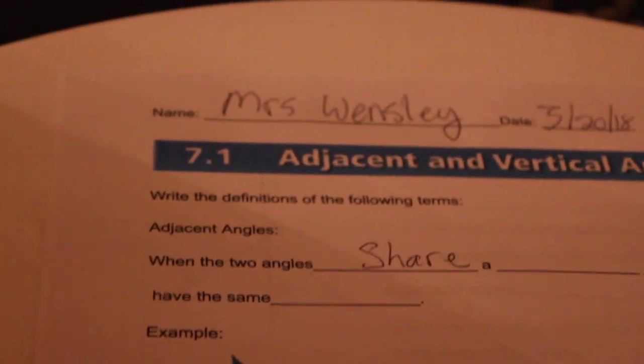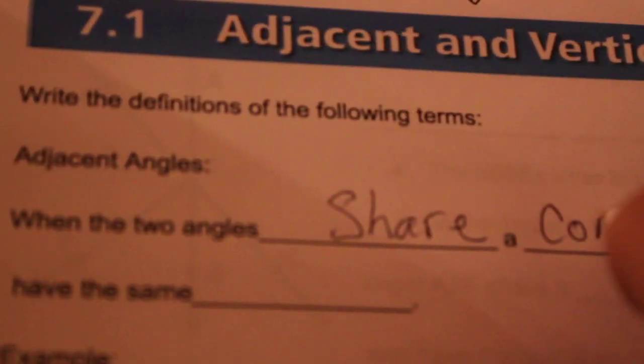So 7.1, we are working on adjacent and vertical angles. Now we're going to talk about our adjacent angles. Adjacent angles, we talked about a little bit yesterday. This is when two angles share a common side and have the same vertex.